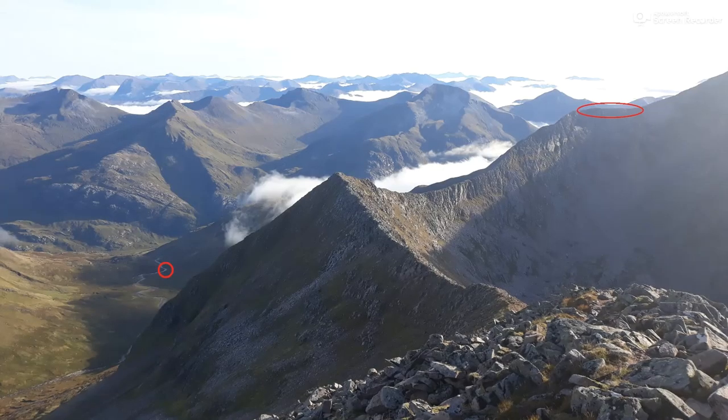Now going back to the photograph, this is probably a bit easier than last week's task, certainly for people who are familiar with Scotland and Ben Nevis, beautiful place. So what are we looking at?